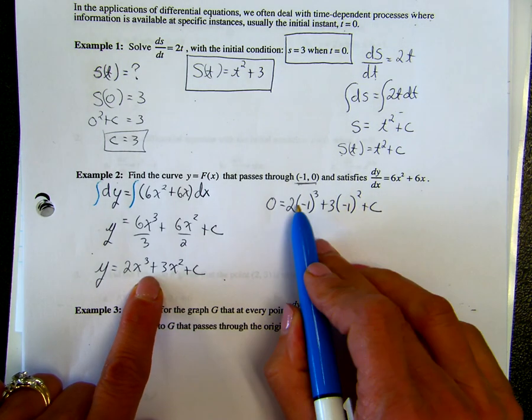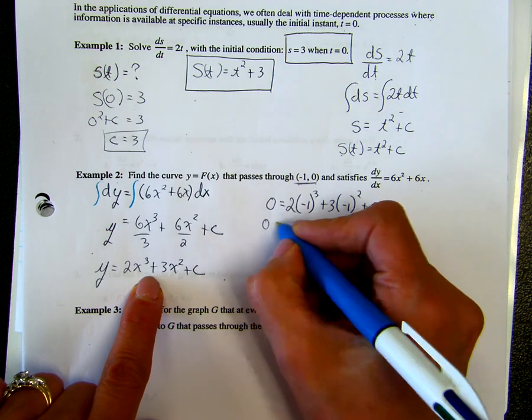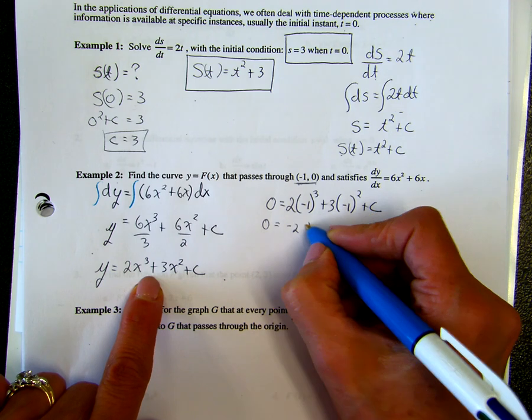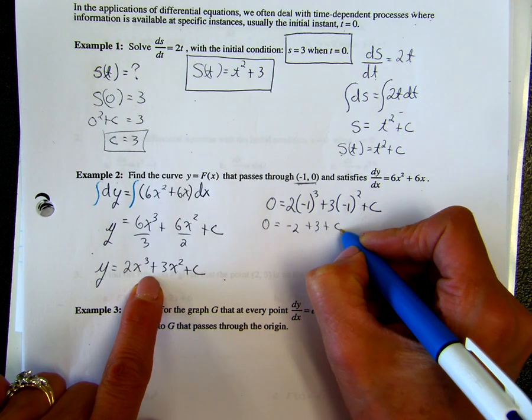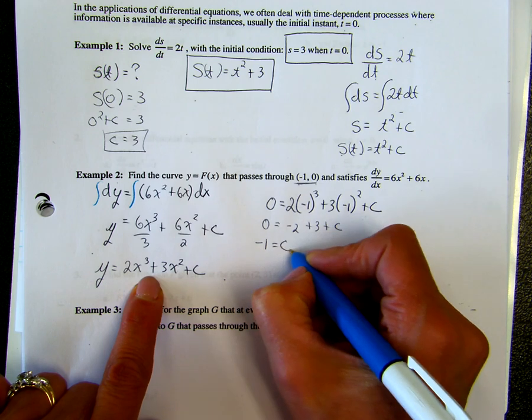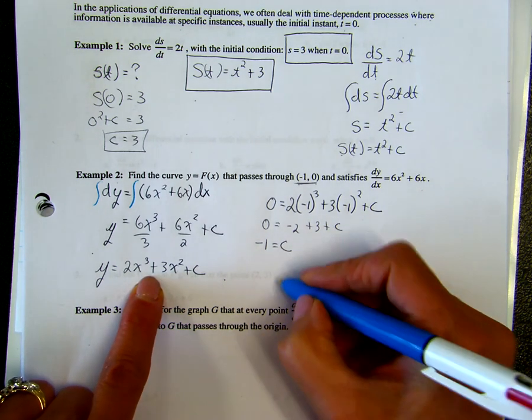And solve for c. So what does this give me? 0 is equal to negative 2 plus 3 plus c, or moving everything to one side, collecting like terms, c is negative 1.